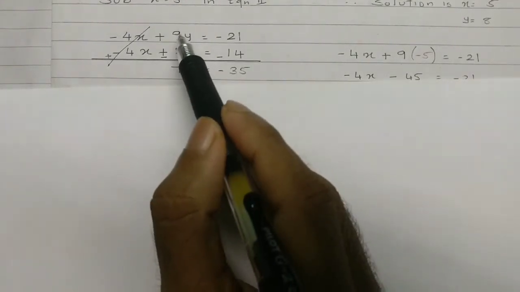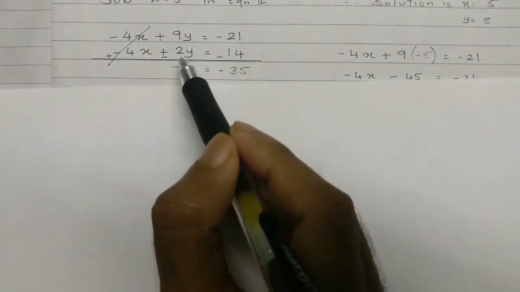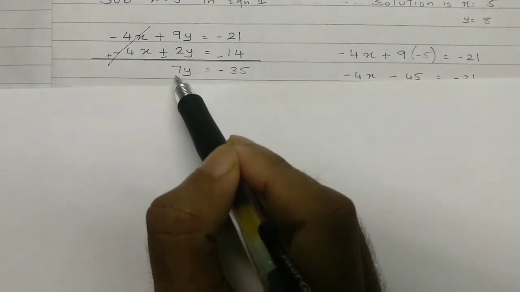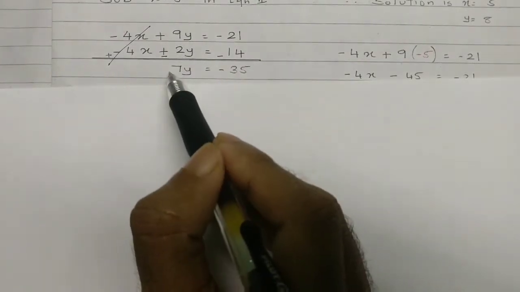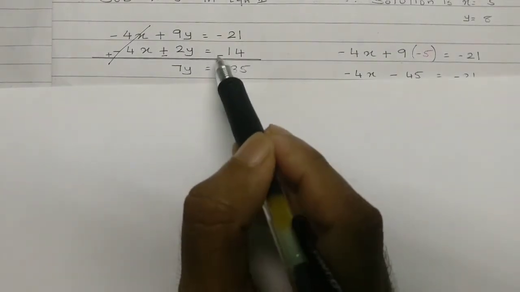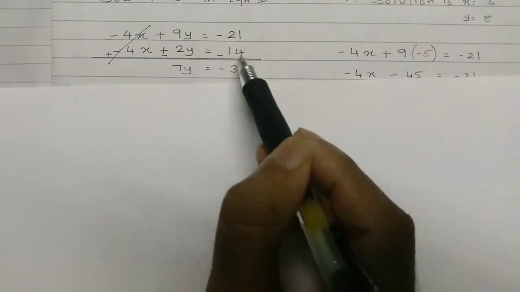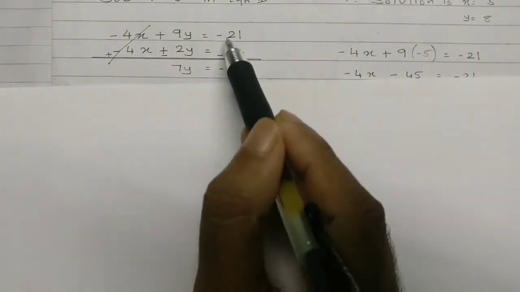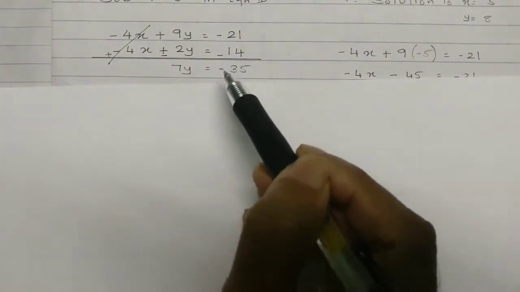And this would become 9 minus 2, which is 7, with the sign of the greater number. So positive 7y is equal to minus and minus will become plus, 4 plus 1 is 5, 2 plus 1 is 3, and with the sign of the greater number, minus 35.